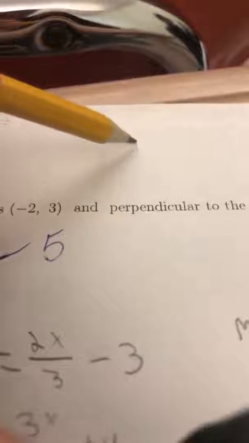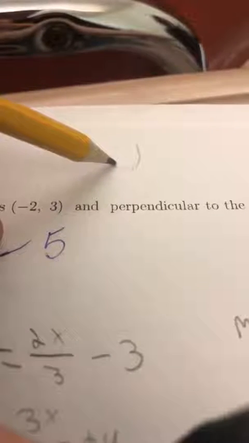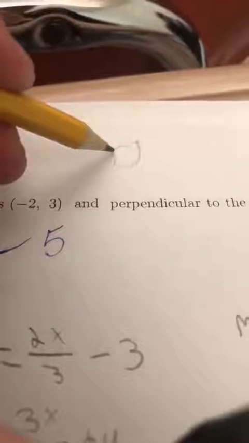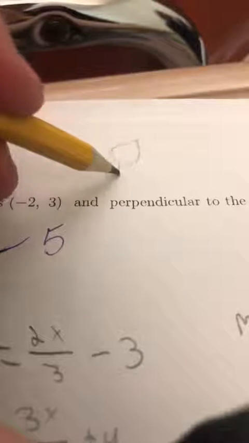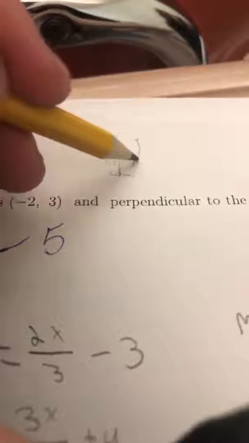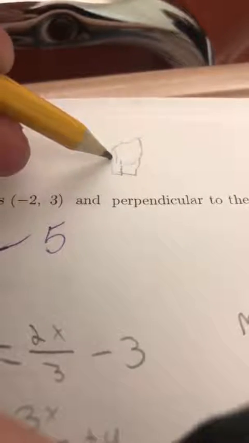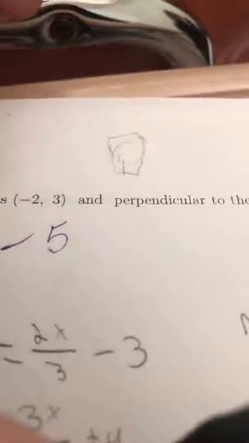So the slope of this line is 2/3, but you don't need the slope of this line. If it was a parallel line, yes. But it's a perpendicular line, you need to find the slope of a perpendicular line. So the slope of a perpendicular line is m equal -3/2. Are you done? No. Now you have the slope, you have the point, find the line.